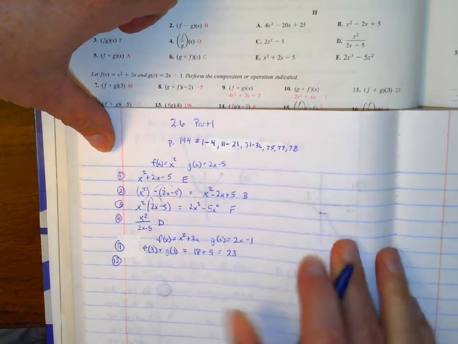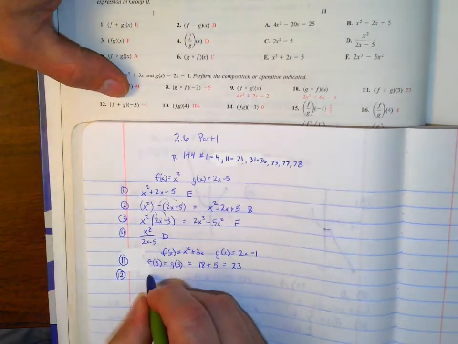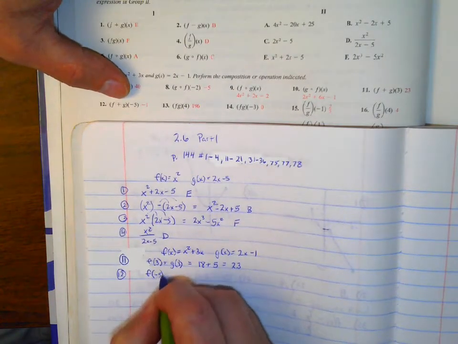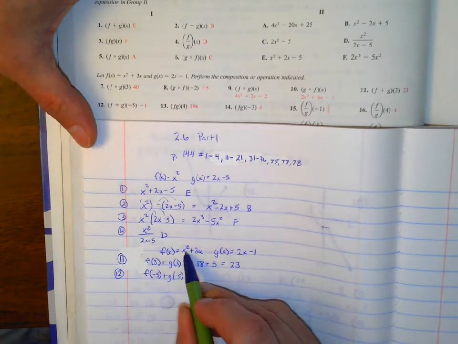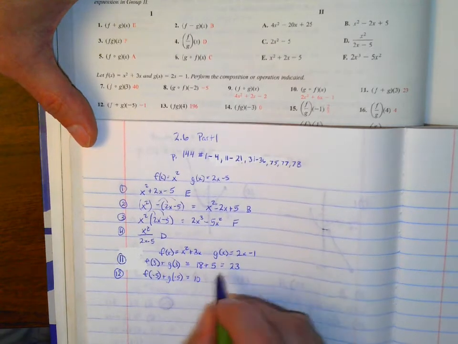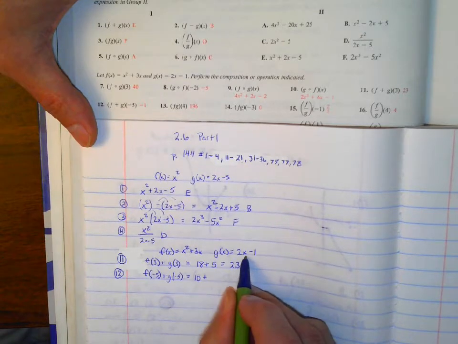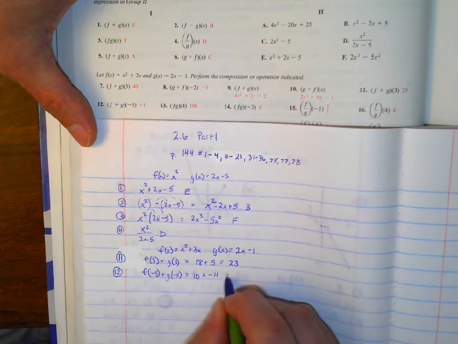Number 12. Okay, we're doing f plus g of negative 5, so f of negative 5 plus g of negative 5. Plug it in here, negative 5 squared is 25. 25 minus 15 would be 10. Plug in the negative 5 there, be negative 10 minus 1 more is negative 11. So therefore it's negative 1.